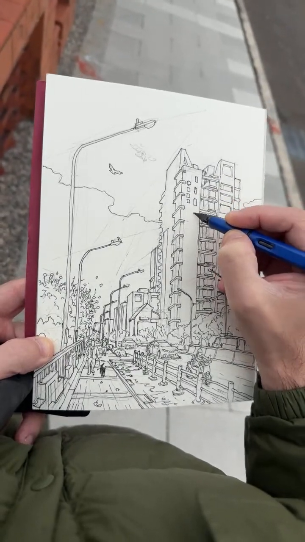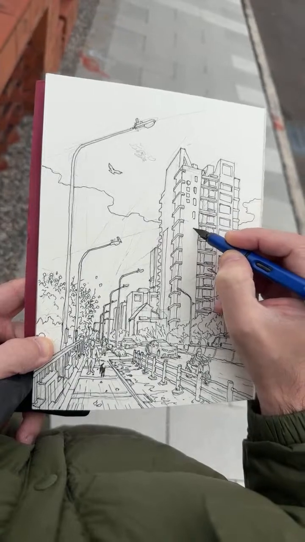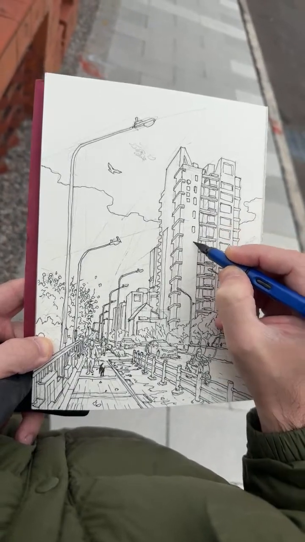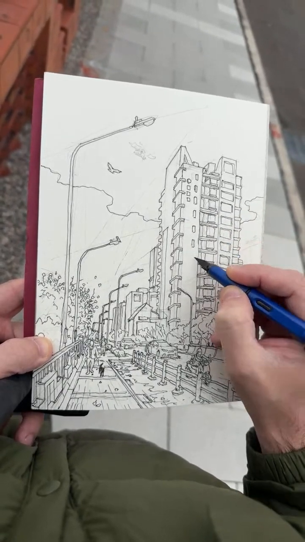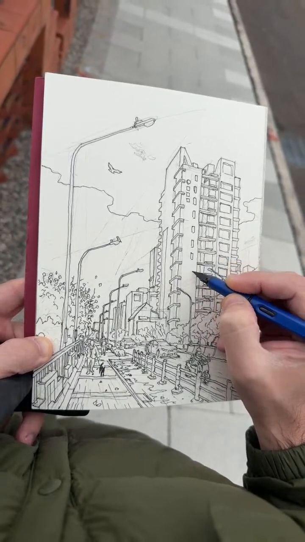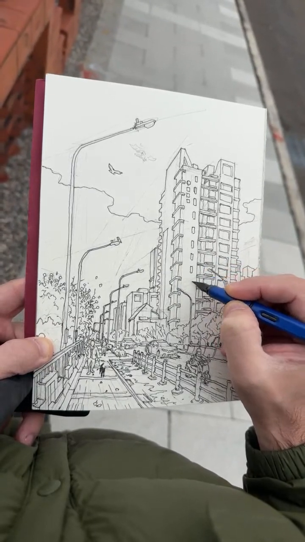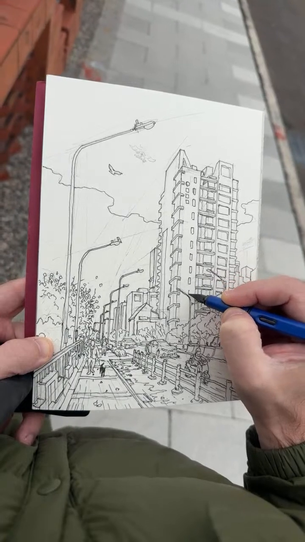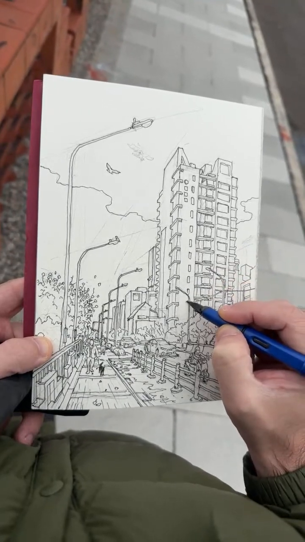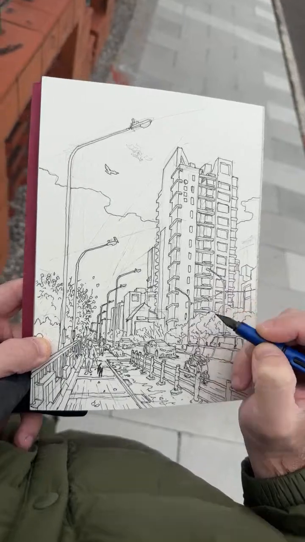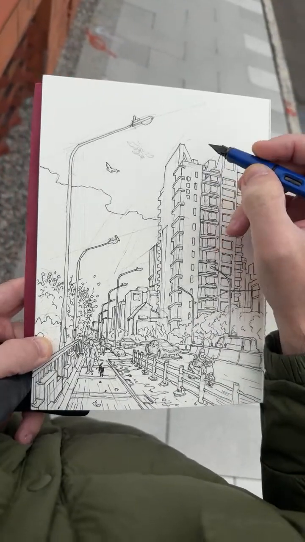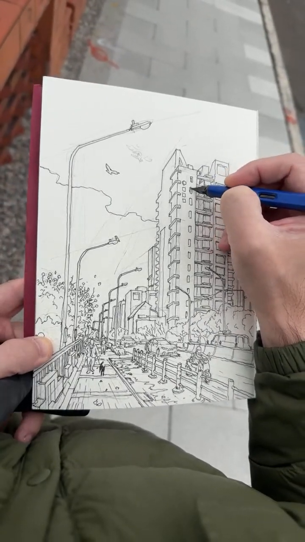Okay, some quick here. Some surreal building.